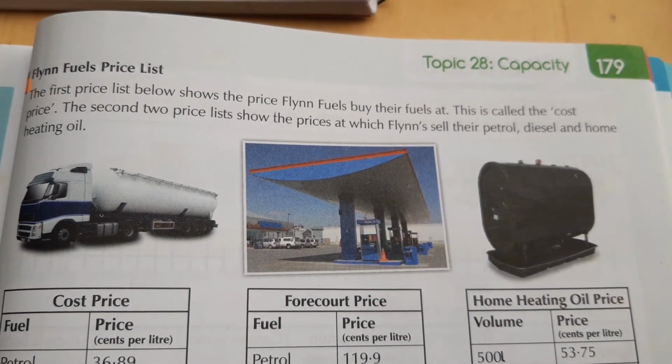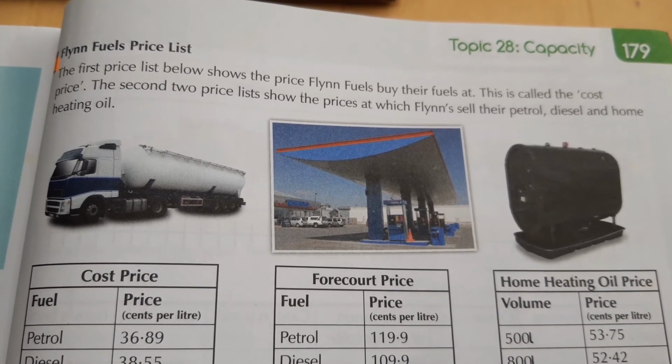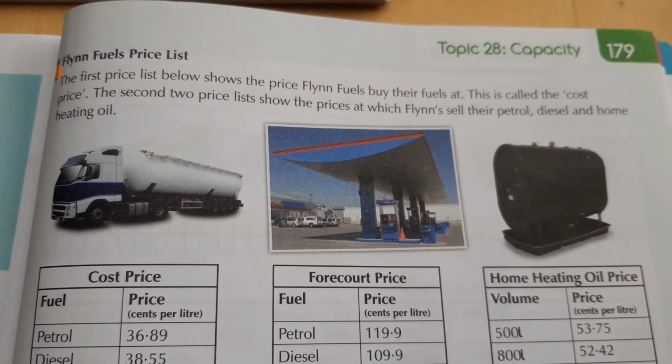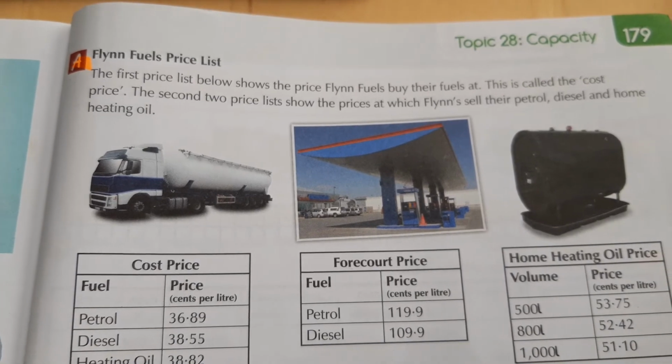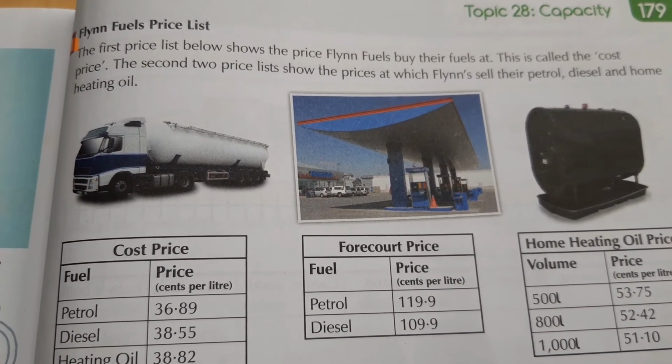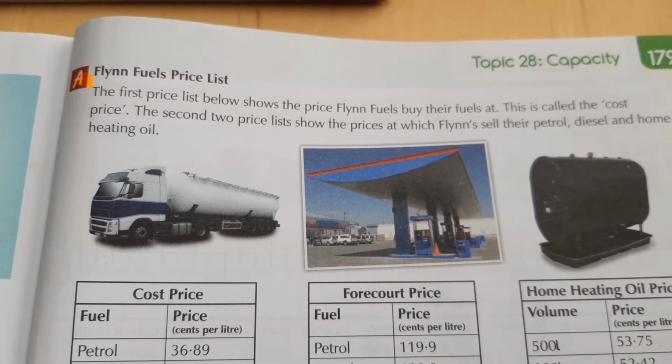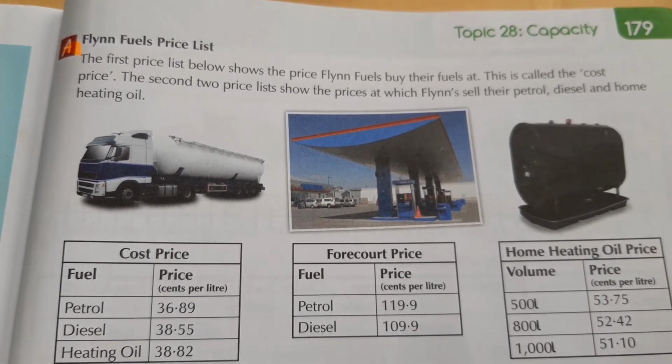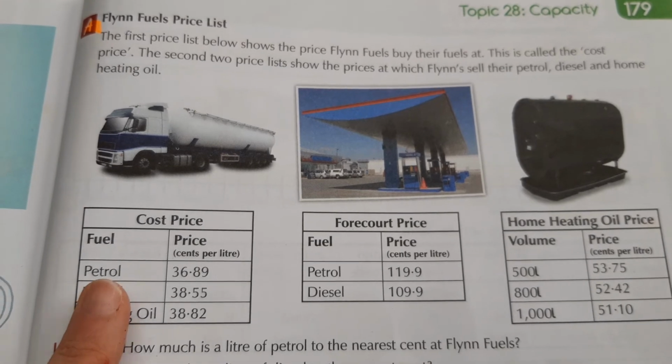Now the next page is 179, Flynn Fuels, and it's looking at the price of diesel and petrol and home heating oil at a garage. Okay, so you have to read the wee bit first, and I've marked certain ones of these to do. So Flynn Fuels price list. The first price list shows the price Flynn Fuels buy their fuel at. So this is known as the cost price.